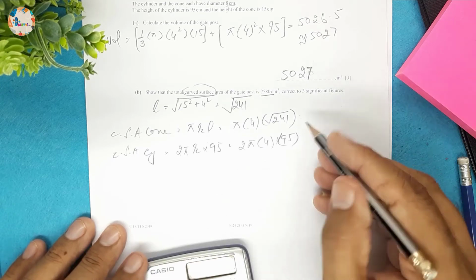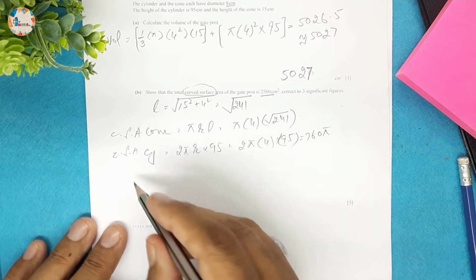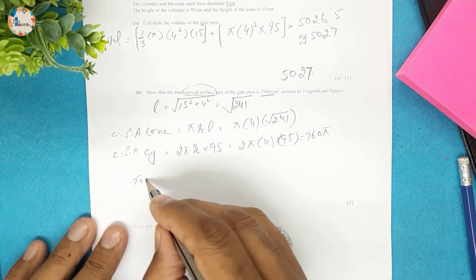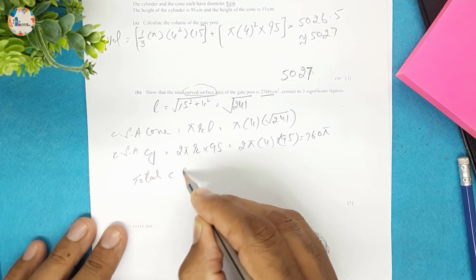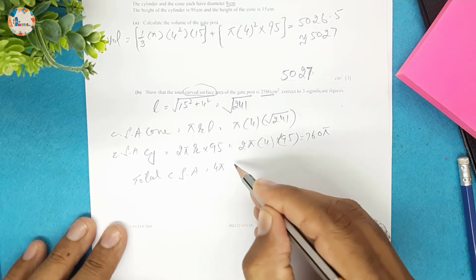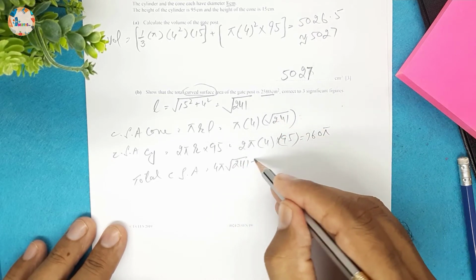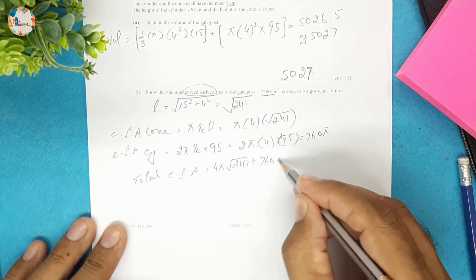So I will write here 760 pi, and these two areas we will add. So the total curved surface area will be equal to 4 pi into root of 241, plus this 760 pi.